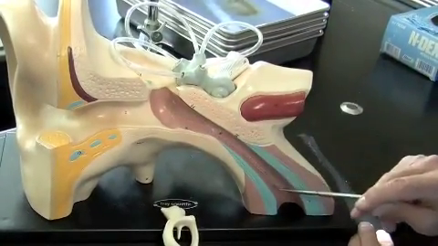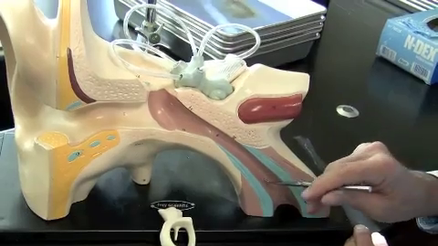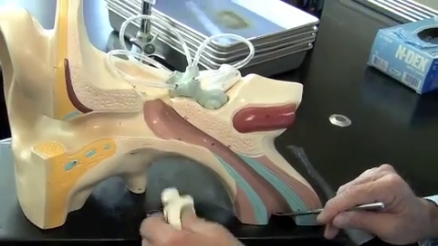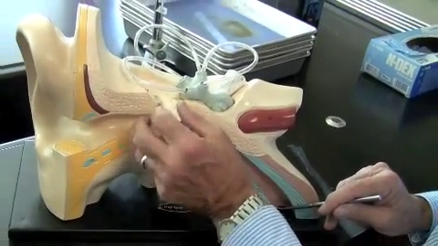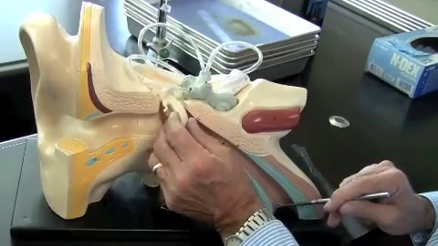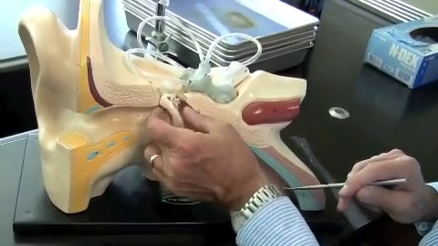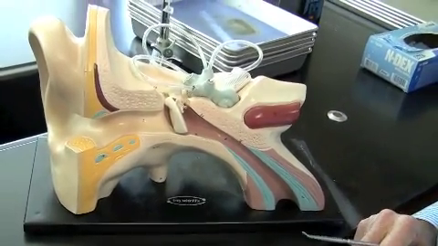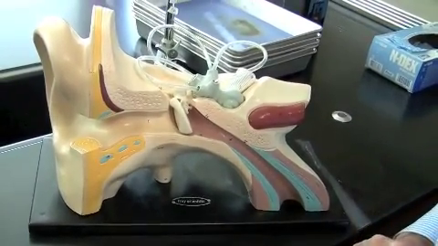There's a large tube that leaves the tympanic cavity or middle ear and goes to the throat, and that is the eustachian tube, which can also be called the auditory tube. I think that's all of the parts that we were supposed to name.